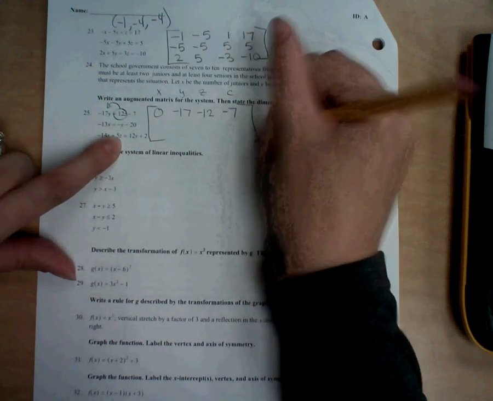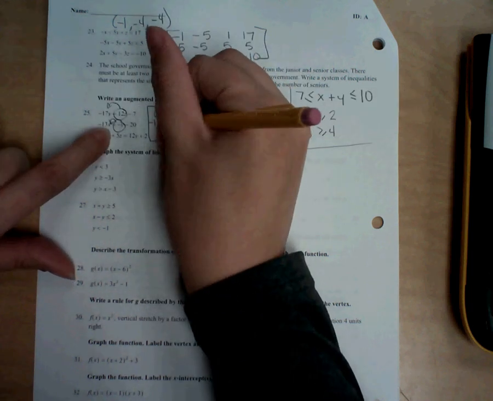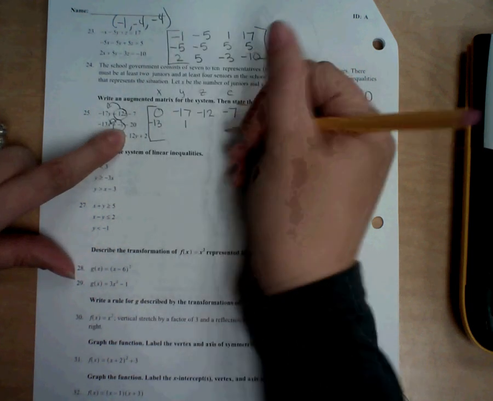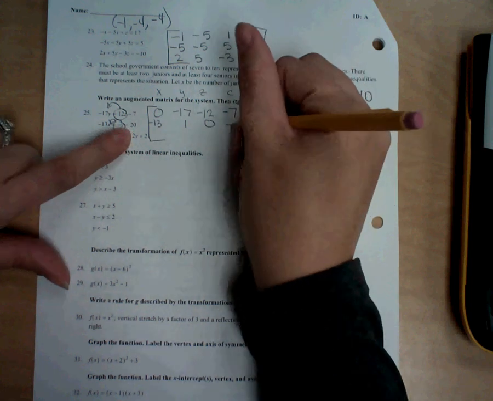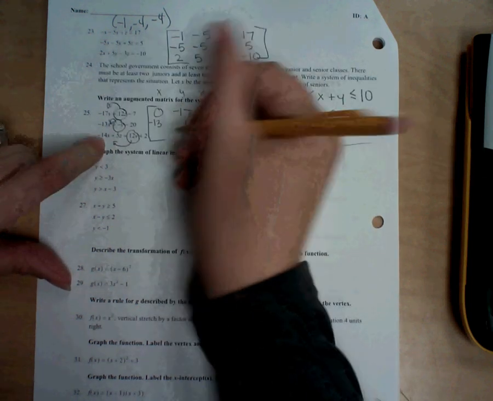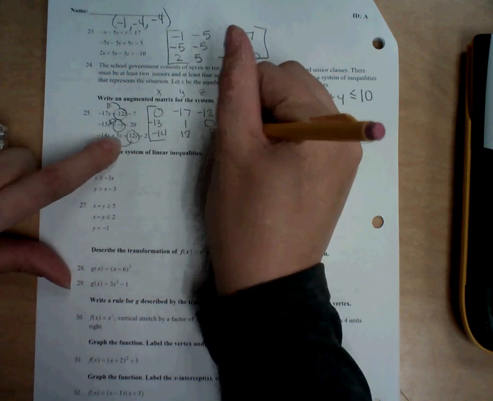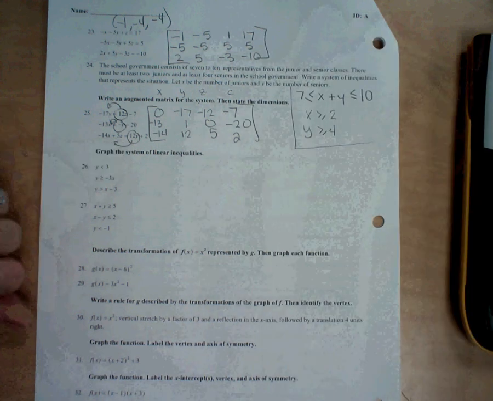This next one, I'm moving the y over. My x is negative 13. I'll have positive 1y, no z's, and negative 20 for my constant. And on my last one, I'm moving my 12y over. So I have negative 14 x's, 12 y's, 5 z's, and my constant is 2.